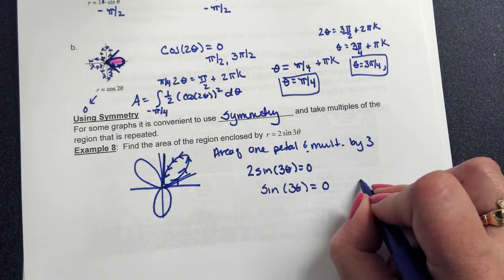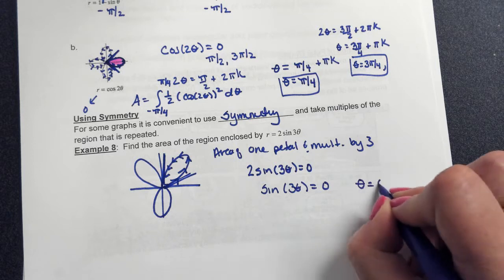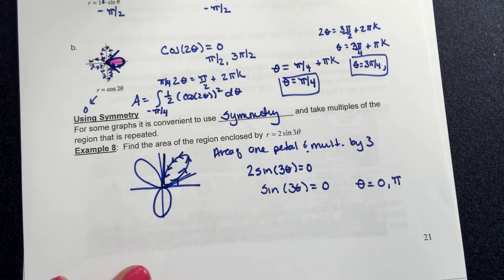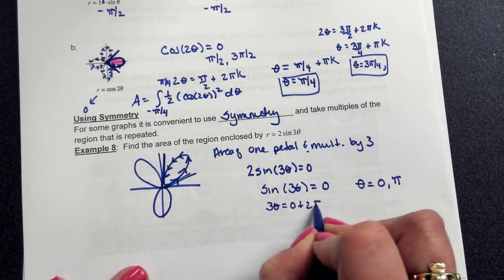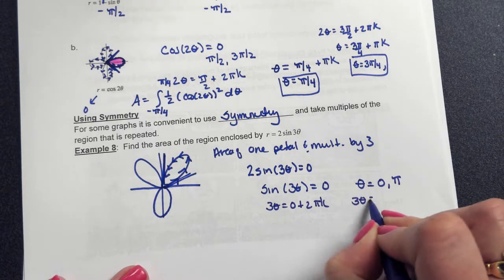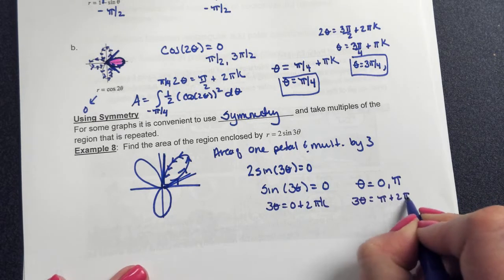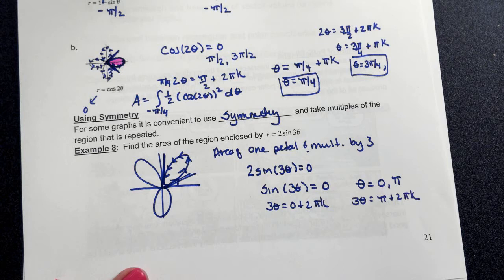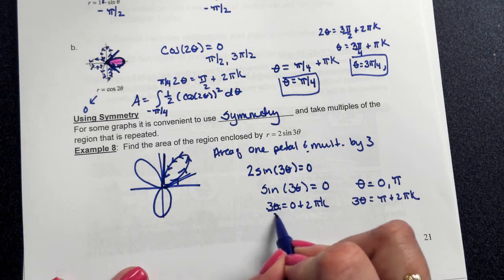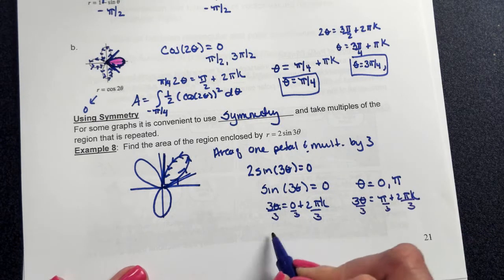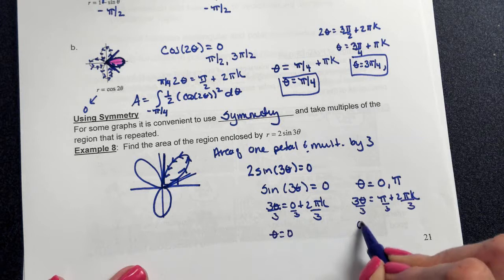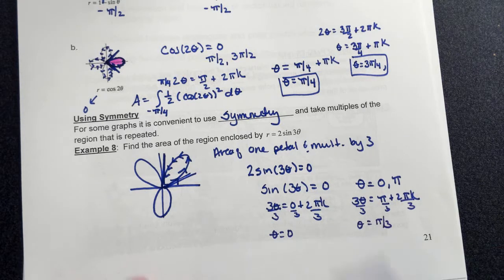Well, sine is equal to 0 where? Sine is equal to 0 at 0 and pi. So then 3 theta is equal to 0 plus 2 pi k. 3 theta is equal to pi plus 2 pi k. So when I divide by 3, I know that theta is equal to 0, theta is equal to pi over 3.